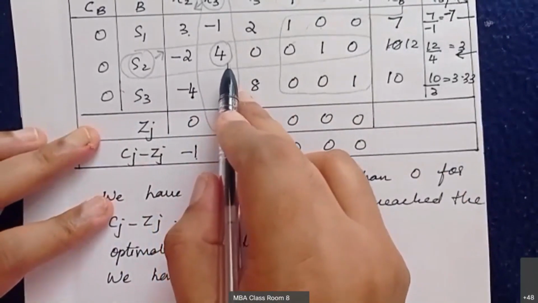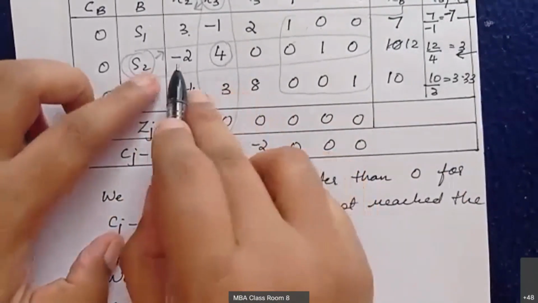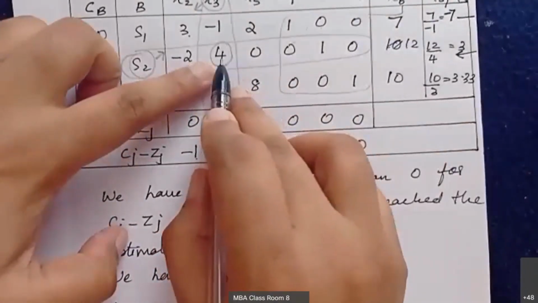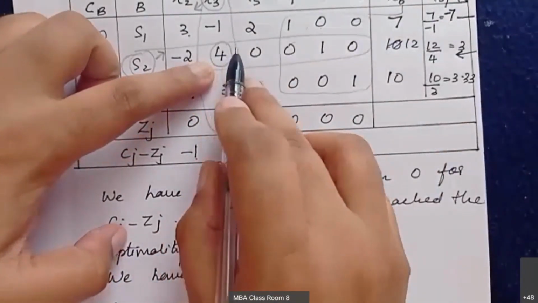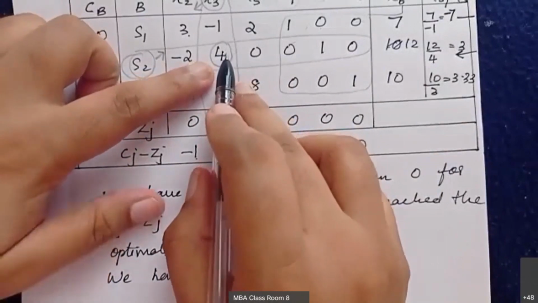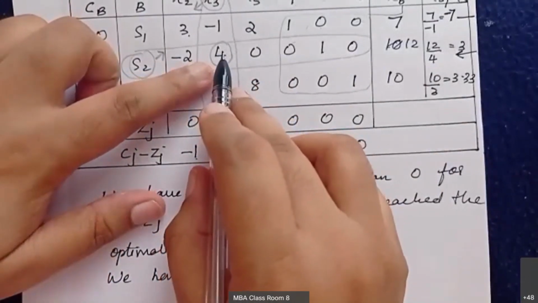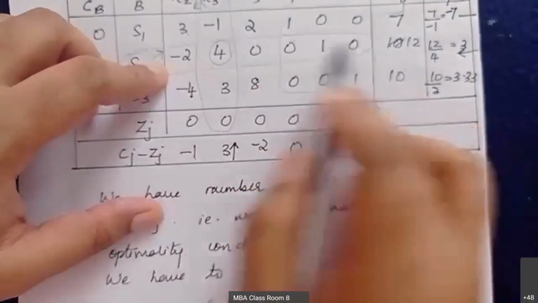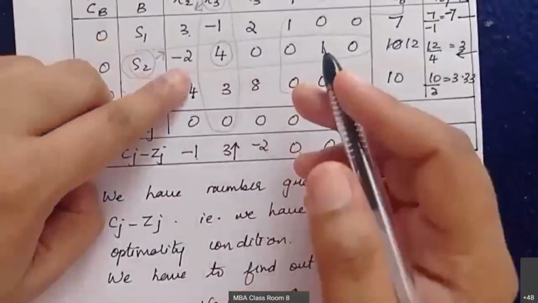Okay, in the next simplex table, for that, we have to divide all the numbers in this row by 4. Only then this 4 will become 1, right? 4 divided by 4 should become 1. So you should not only divide this 4 by 4. We have to divide all the numbers in this row by 4. Okay, so what are the numbers here?